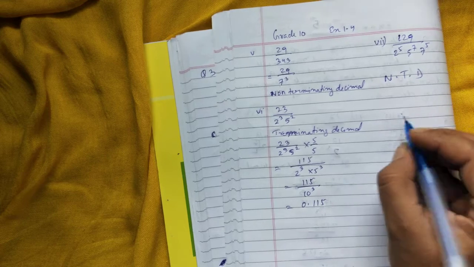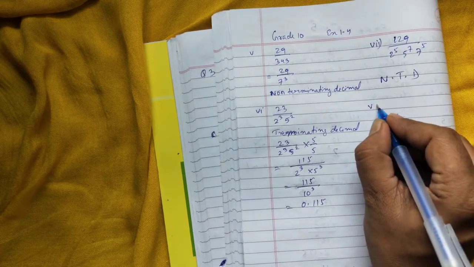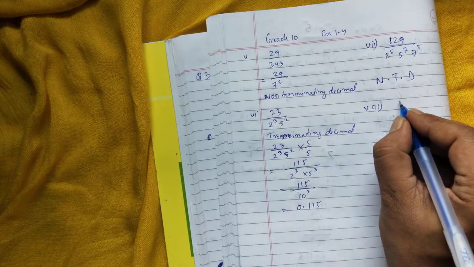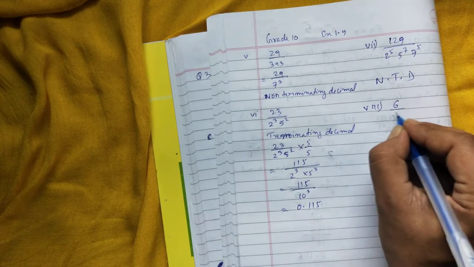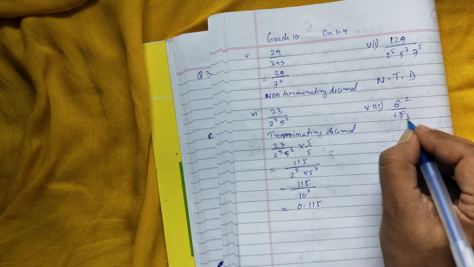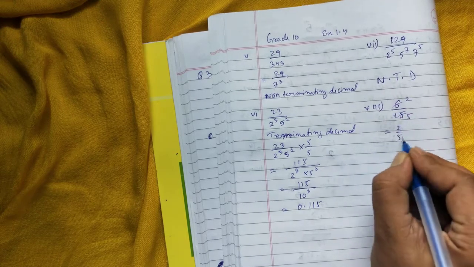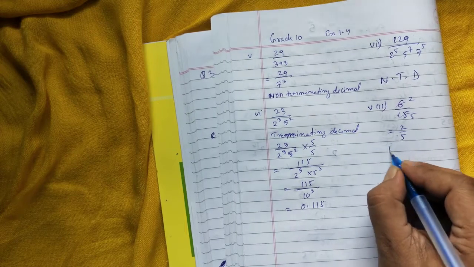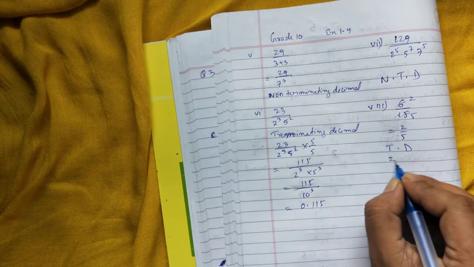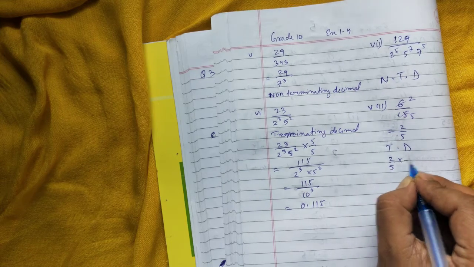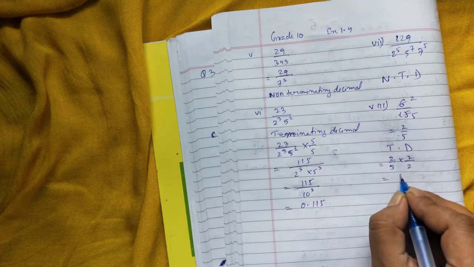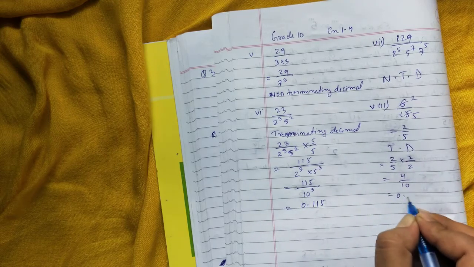Question number 8 is 6 by 15. We can cut by 3. 3 2 times, 3 5 times. So we are getting 2 by 5. 5 downside. That means terminating decimal. So you write the full spelling. 2 by 5, you have to multiply by which number to make it 10? 2. So you'll get 4 by 10, that means 0.4.